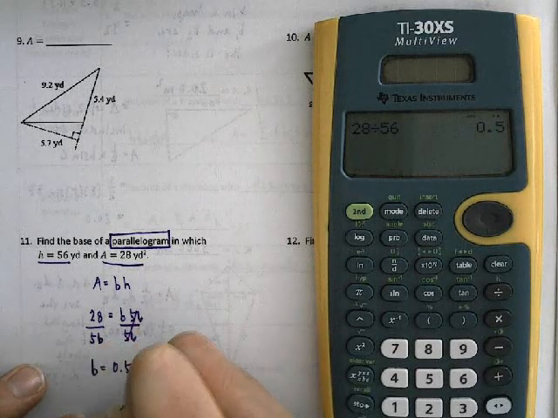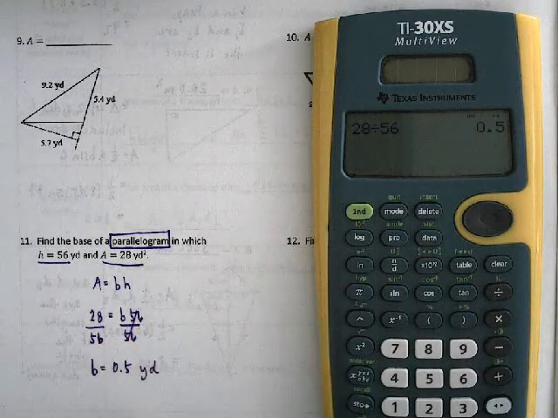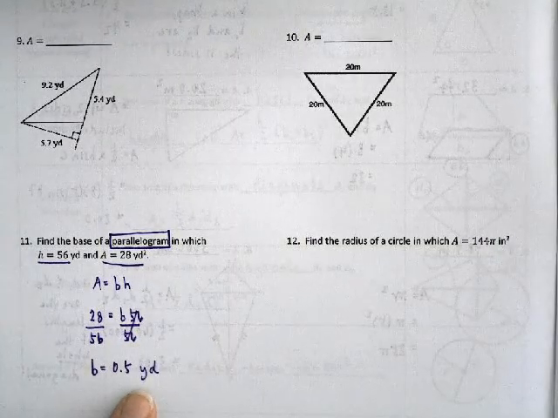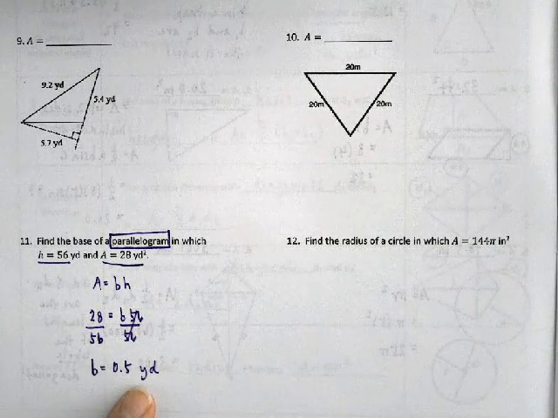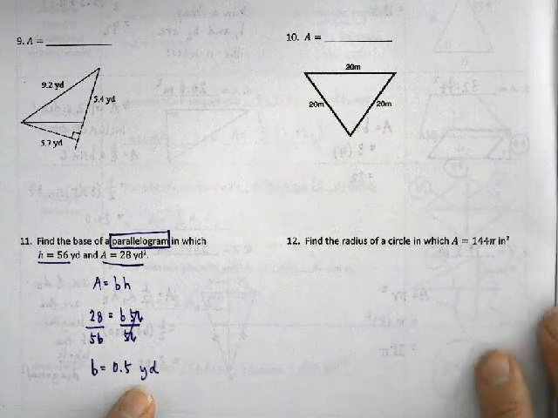So B equals 0.5. Now, I don't have square units here because this is not an area, it's just one dimension of the figure. So B equals 0.5 yards.